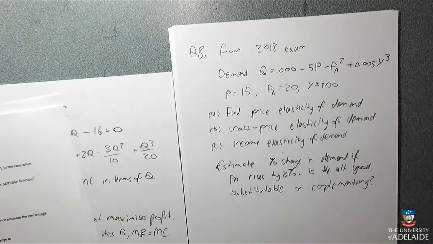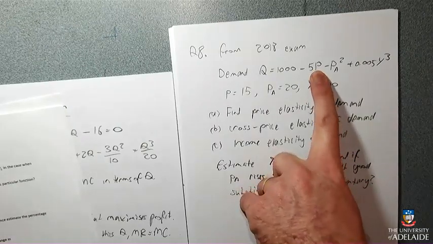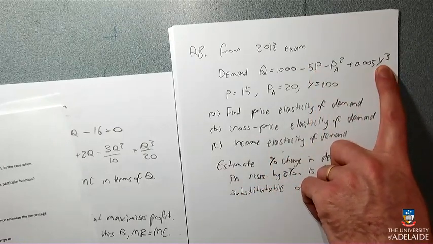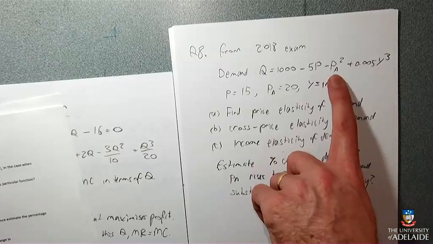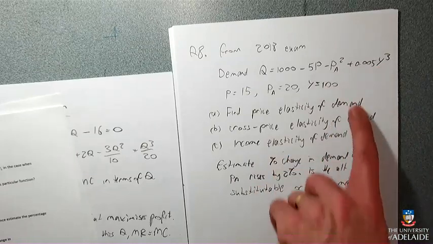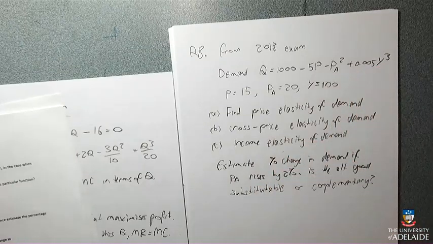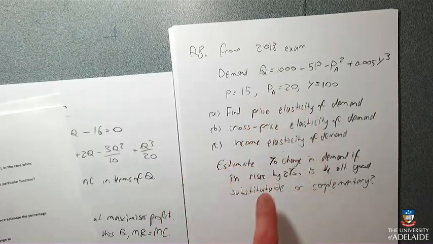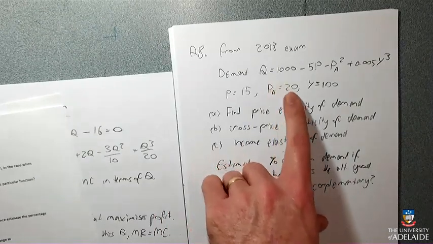and presumably this P is the price. What is this Y? Income. And what is this PA? The price of this alternative good. Okay, that's good. Doing well. Okay, so as long as I know what all of these things are. Okay, so at the moment my good is 15 and the price of the alternative good is 20, so I'm selling cheaper. Okay.